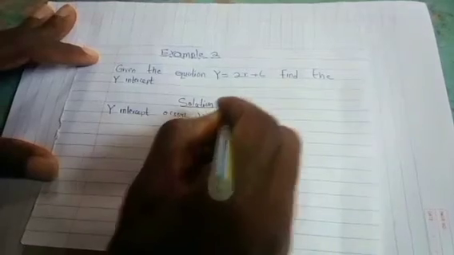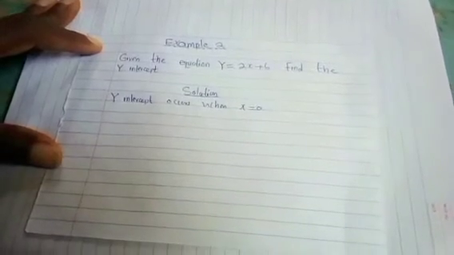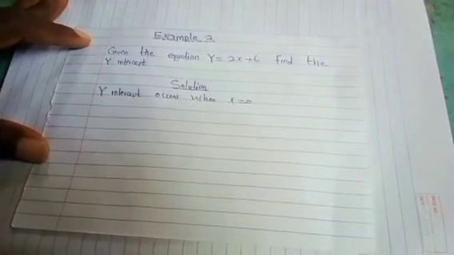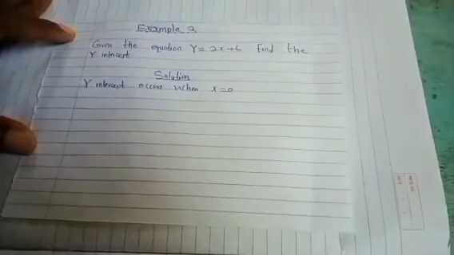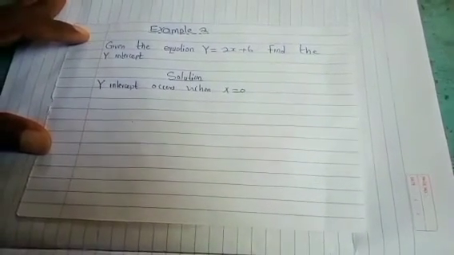We are saying the y-intercept occurs when x is equal to 0. So what this basically means is at the point where we find x, you replace it with 0. So let's rewrite the equation.